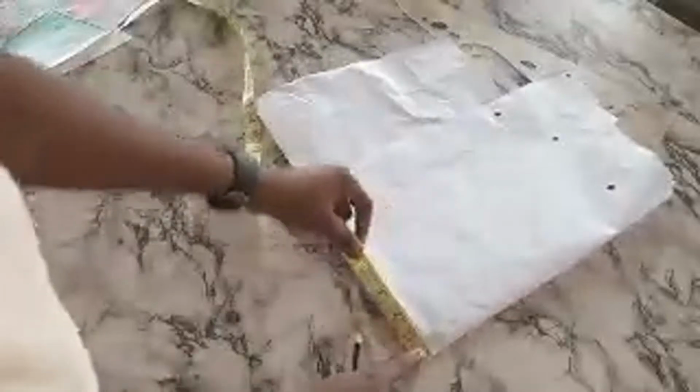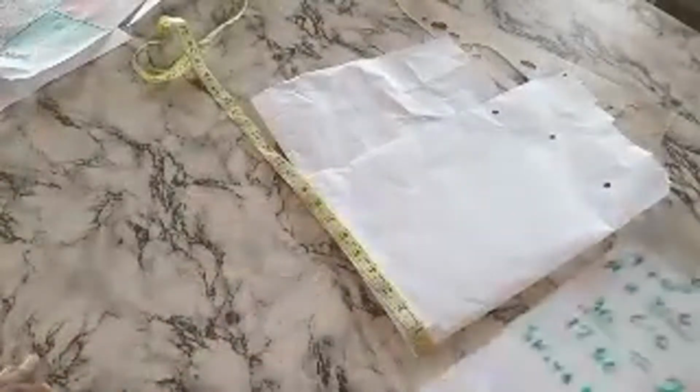So now that I have this, the next thing I want to do is to go ahead and start marking this out. You take a measurement from this folded part here, and then you measure. So you measure 8.39 round first of all. So I'm going ahead now to mark my 8.39 round.